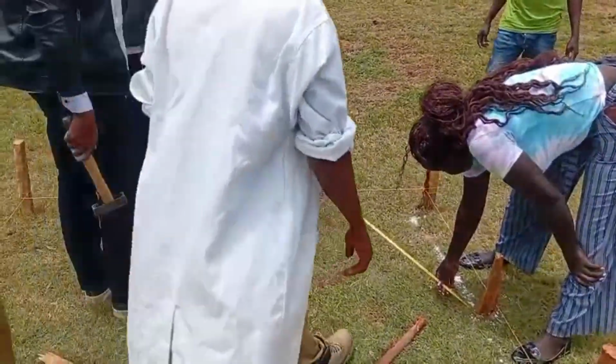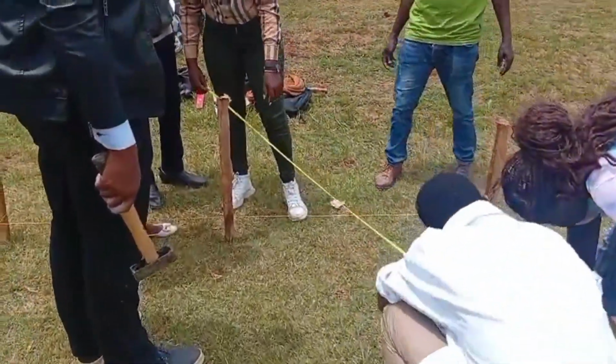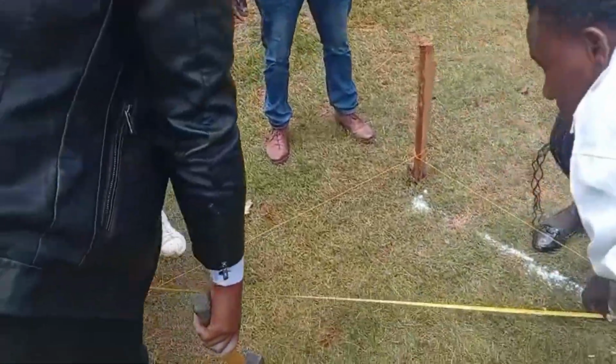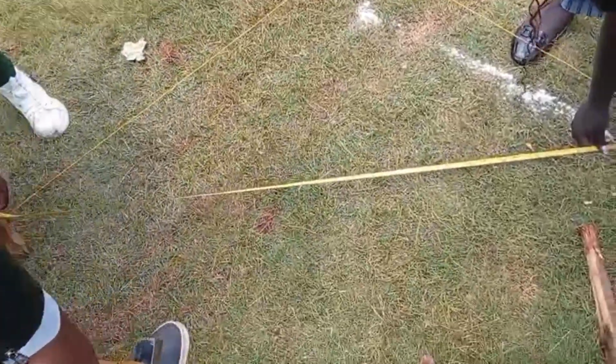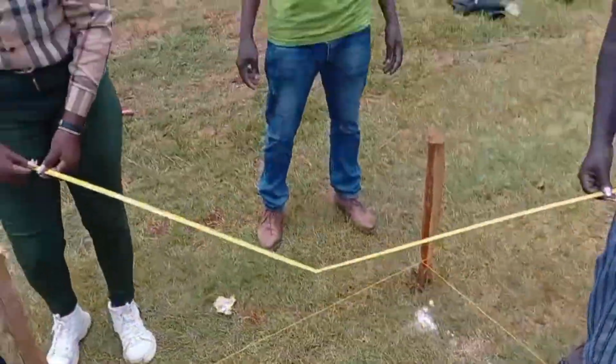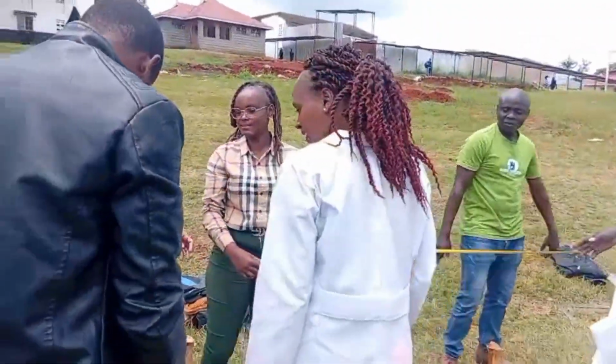From the line itself. You confirm if it is 5 units. It is exact. This is exact. Wow, that's nice. You can clap for yourself.